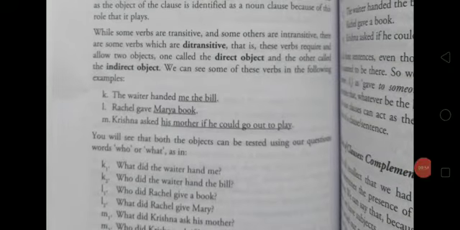While some verbs are transitive and some others are intransitive, there are some verbs which are ditransitive, that is, these verbs require and allow two objects, one called the direct object and the other called the indirect object. We can see some examples here.